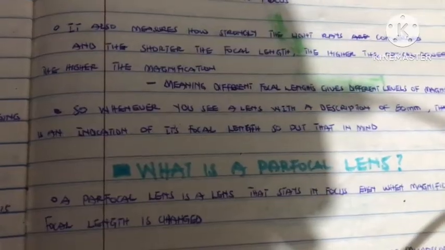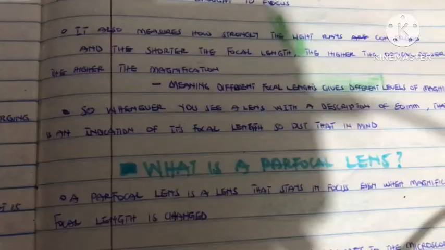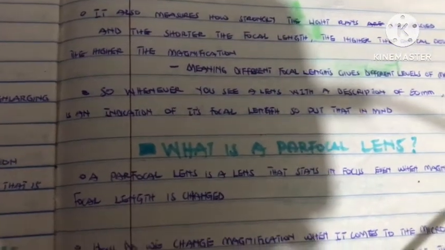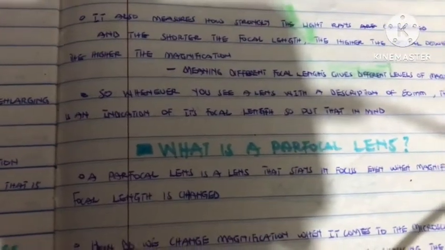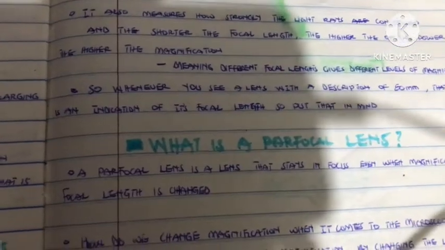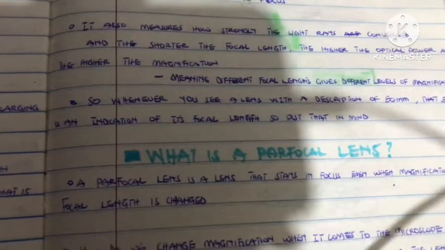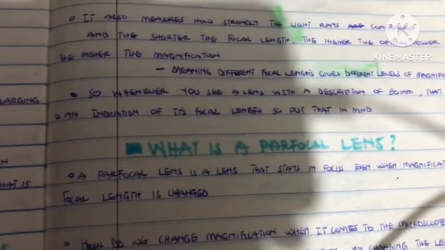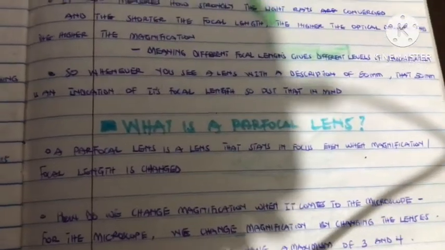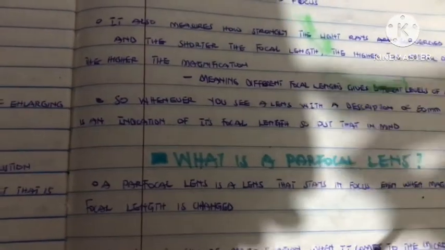For the objective lens, some microscopes have 3, some have 4. You understand? We have the scanning objective lens, that is the 10 times magnification. 10 times, it is the lowest. You understand? And we have the low power objective lens, which is 40 times. We have high power, which is 100 times, and we have the oil immersion lens, which is the highest of all. Hope you understand.